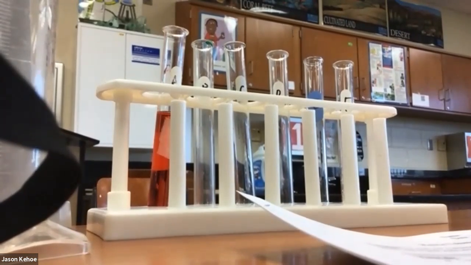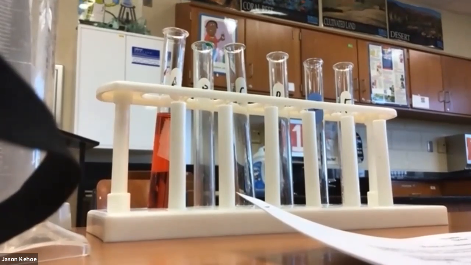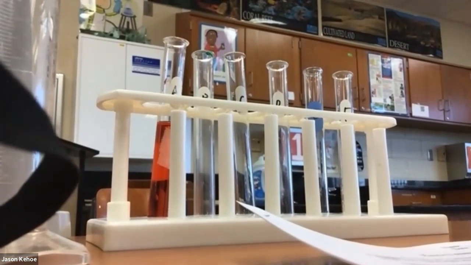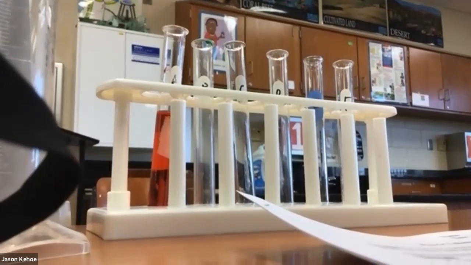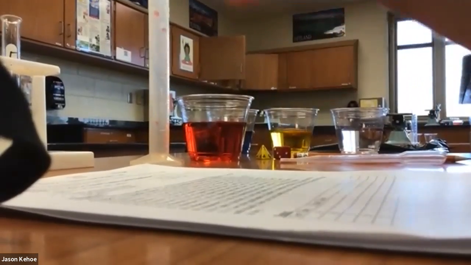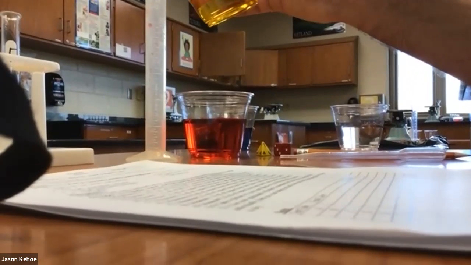Okay. Measure 10.5 milliliters. I'm going to tap out the excess liquid. There's still a little in there, but so be it. Measure 10.5 milliliters of yellow water from the beaker and put it into test tube C. So now I need 10.5. This is going to be one small line above the 10.